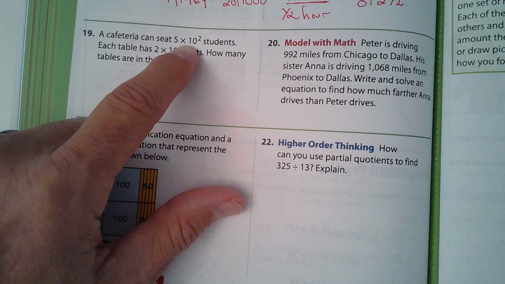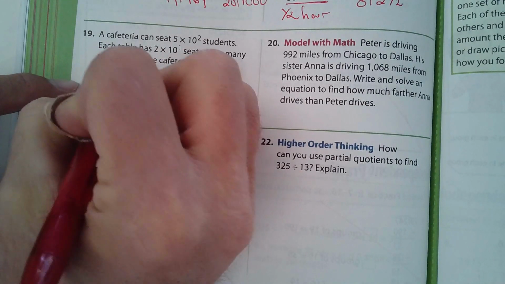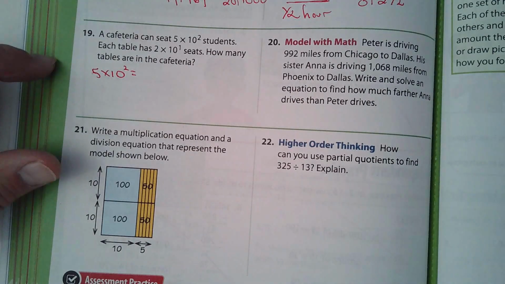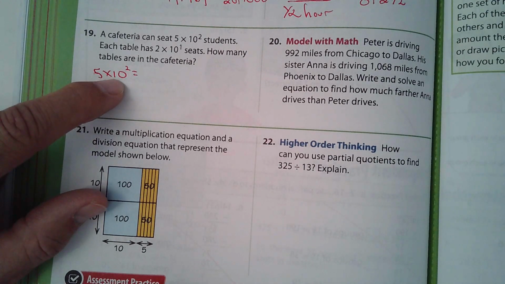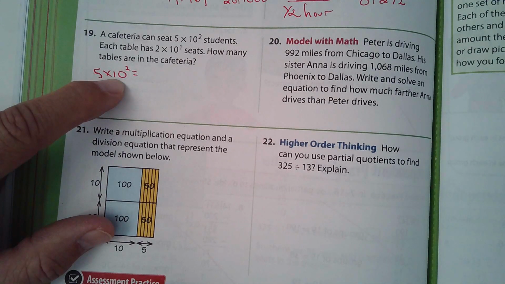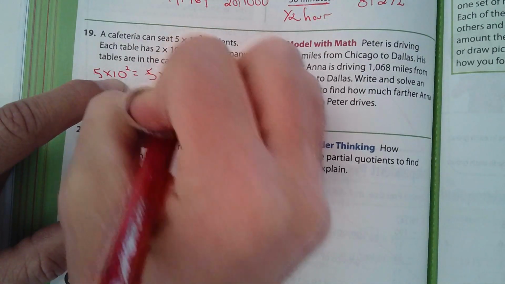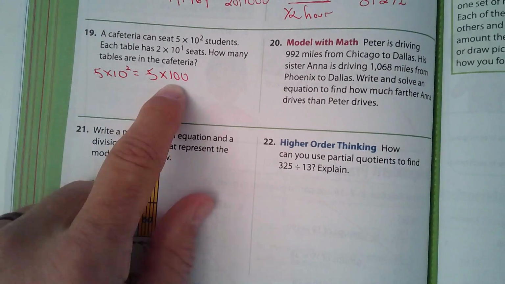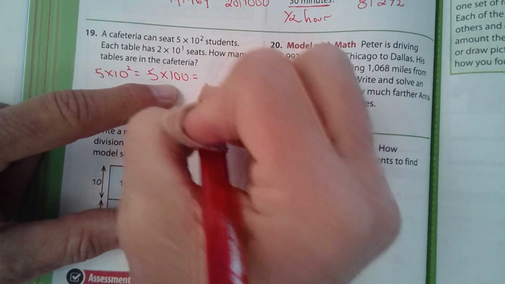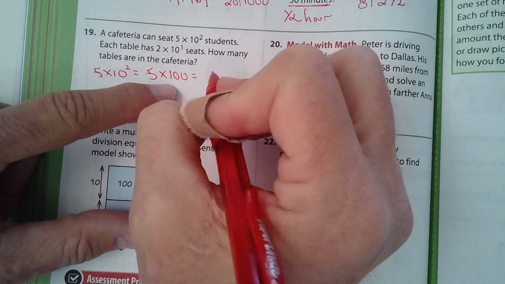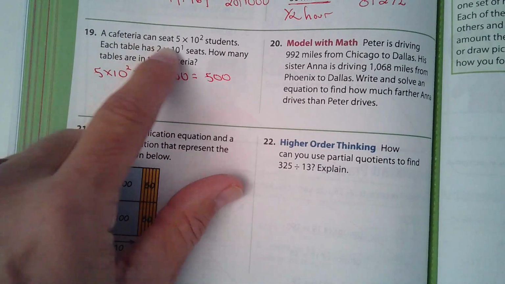Well, first off, let's figure out what's 5 times 10 squared. What is 10 squared? What's another way of saying 10 squared? 10 times 10. Yes, exactly. And what's 10 times 10? 100. They're the same thing. 5 times 10 squared is the same thing as 5 times 100. What is 5 times 100? Yeah, 500. All right, so that's how many the cafeteria can seat.